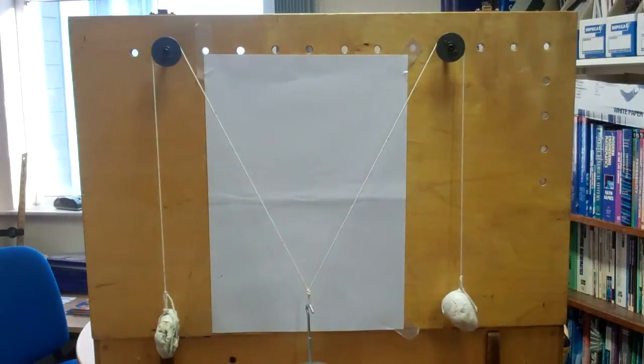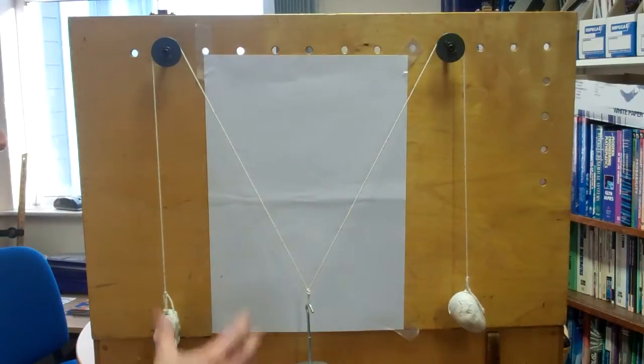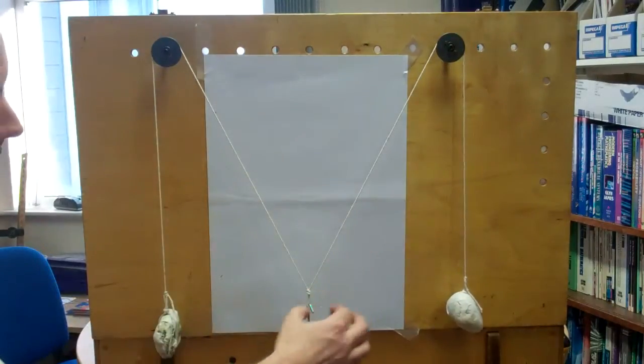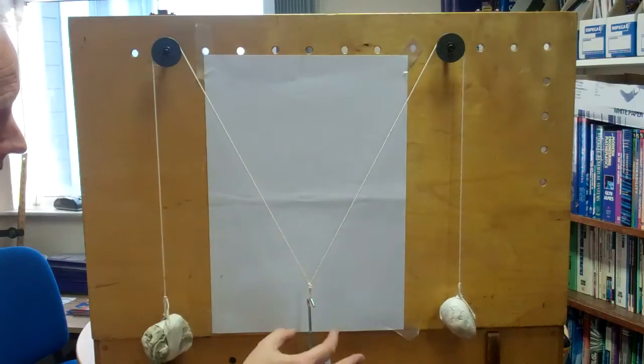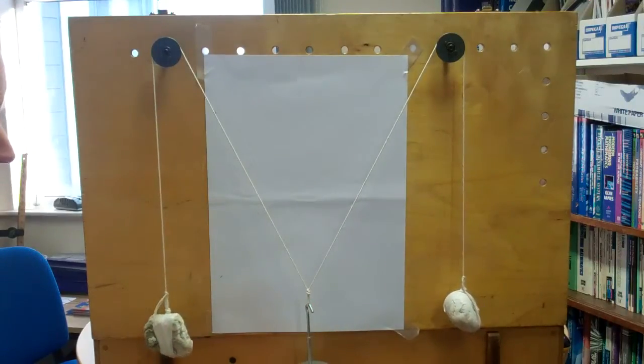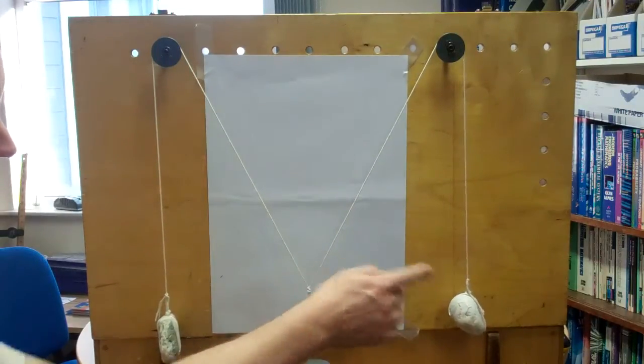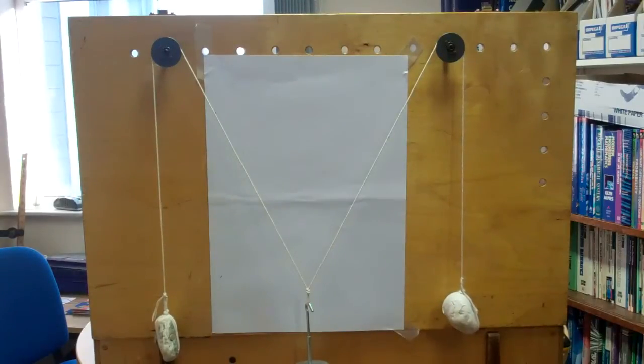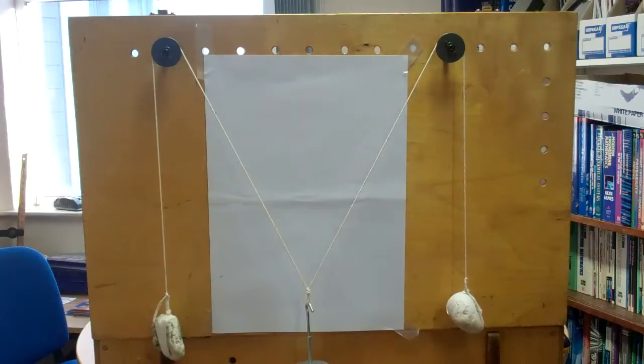We've set up a situation here with a length of string passing over two pulleys. In the middle is this object which we know has a mass of 400 grams, and at either end are two rocks, and the aim of the exercise is to find the mass of the two rocks.